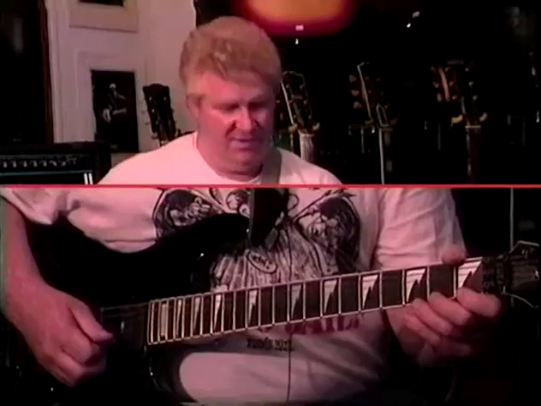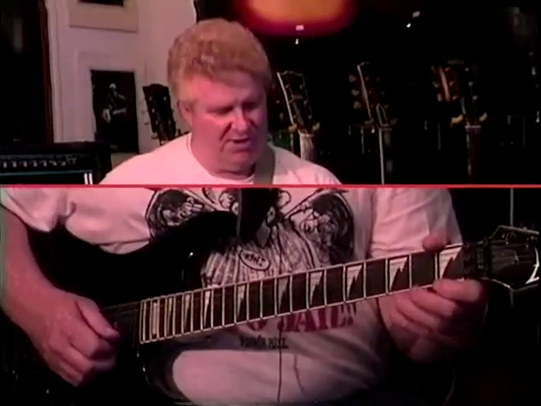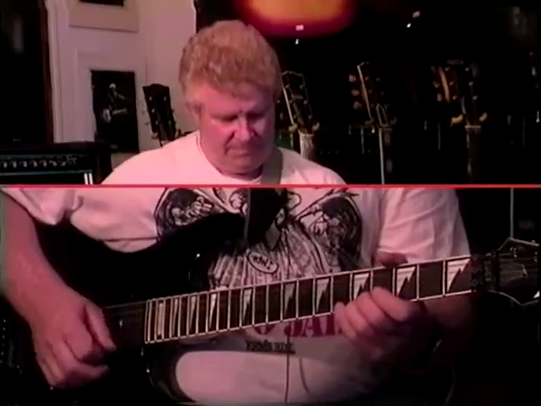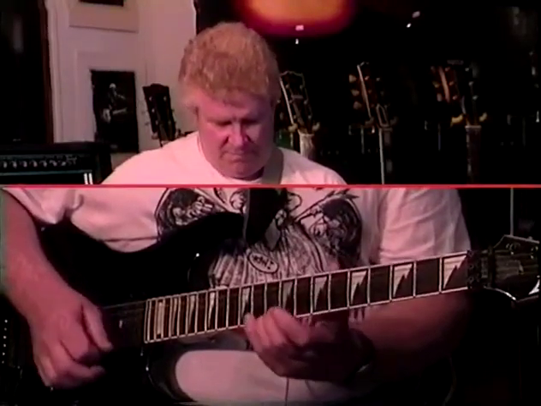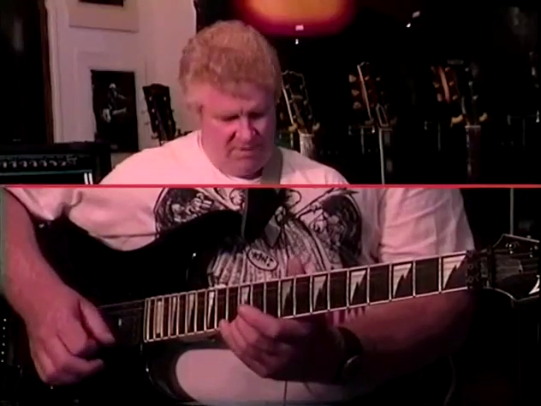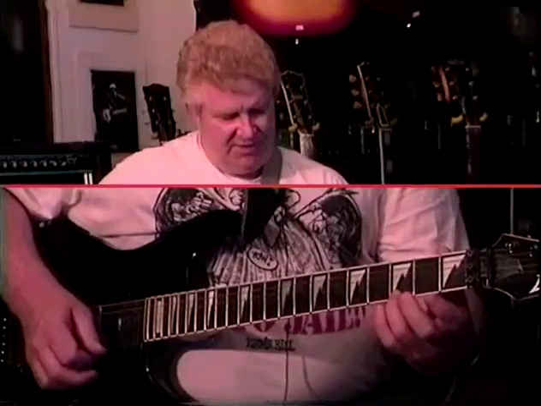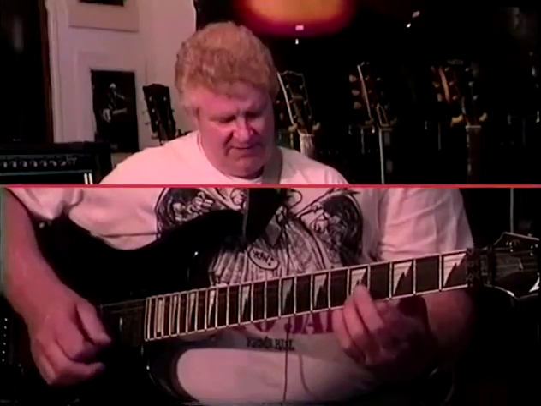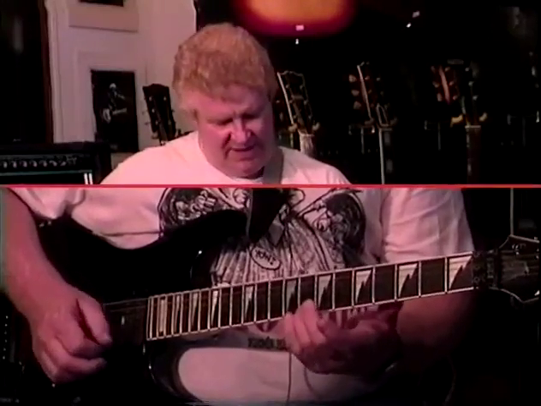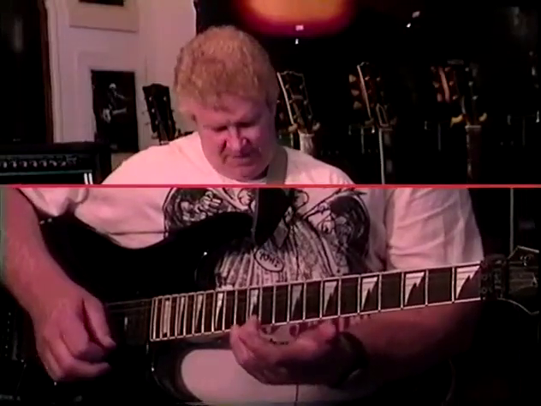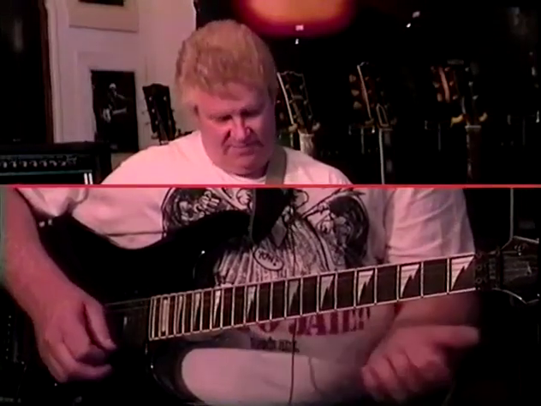I guarantee it. Okay, so here's our major pentatonic notes on the first string. Okay, and they are E, G at the 3rd fret, A at the 5th fret, C at the 8th fret, D at the 10th fret, and E at the 12th fret.